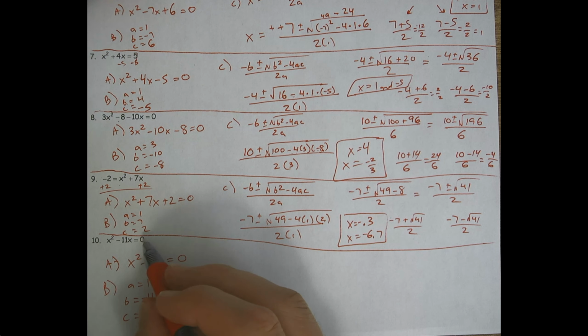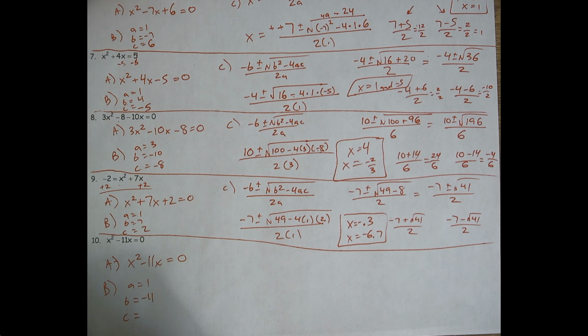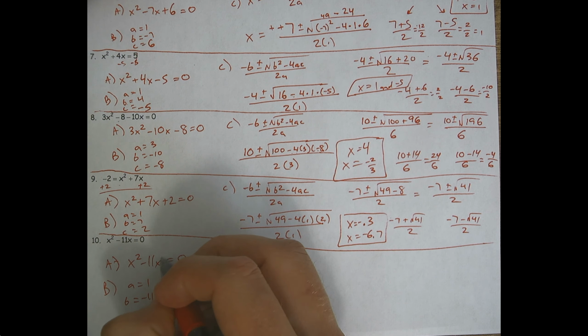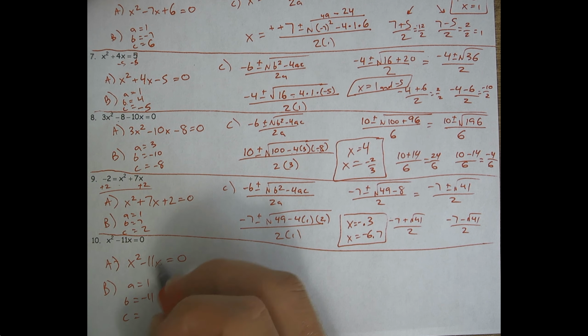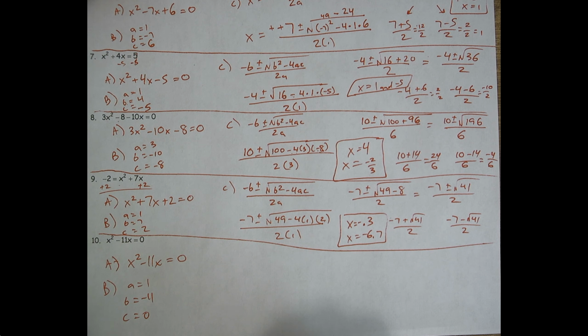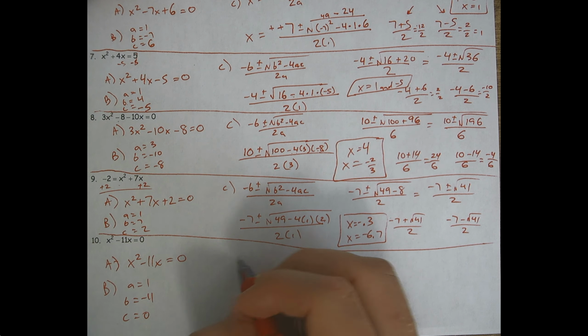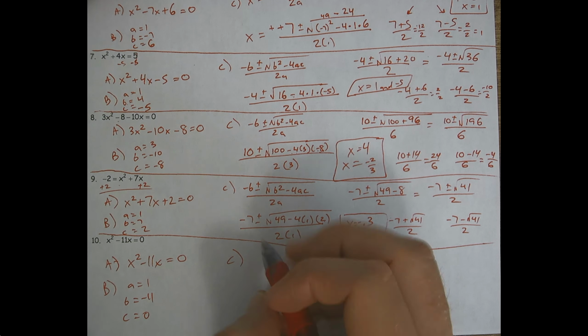Sure, you could try and move the 0 and add 0 to both sides, but really what's that going to do? If you wanted to write a plus 0 in here, you could, right? You haven't changed it. If you write a plus 10 or any other number, you've changed the equation. A plus 0 doesn't change anything. So c here is 0. Since you don't see a c, it's 0. So we're going to go ahead and solve this out.